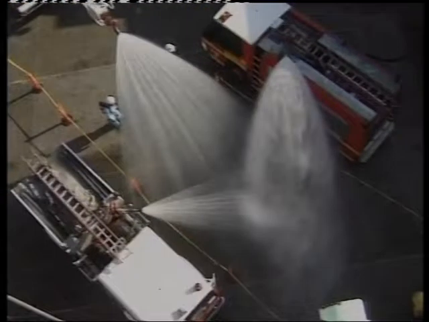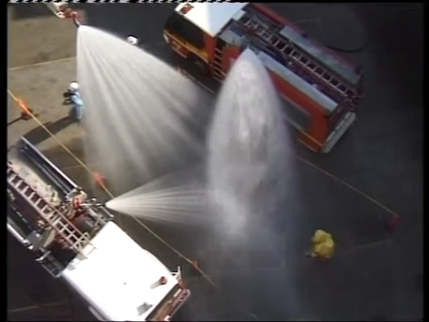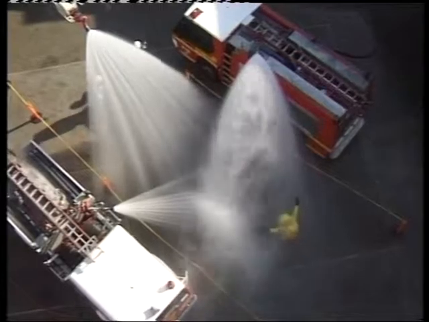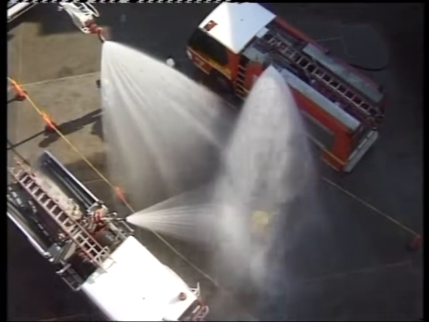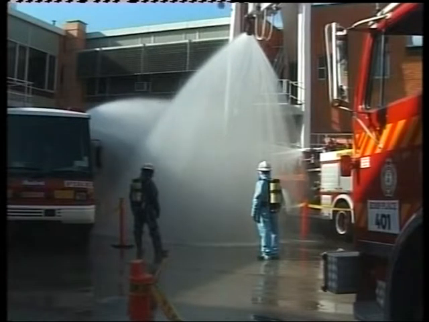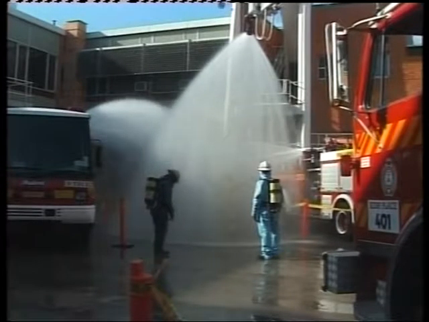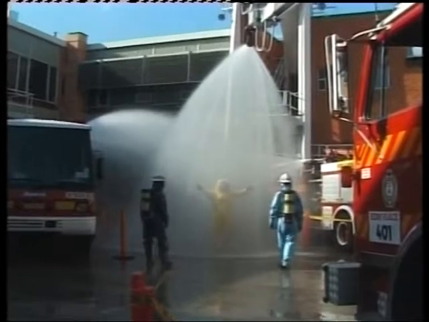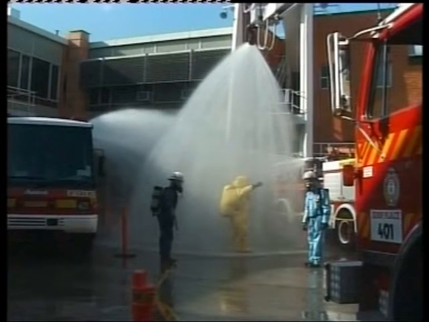The third method uses two appliances and an aerial appliance. Establish the decontamination corridor and extend and slightly elevate the aerial attachment, applying a low-pressure fog pattern. The other two appliances act as physical barriers and are slightly further downwind and about 10 metres apart. The two deck monitors on these appliances can be used to increase water volume in the curtain.